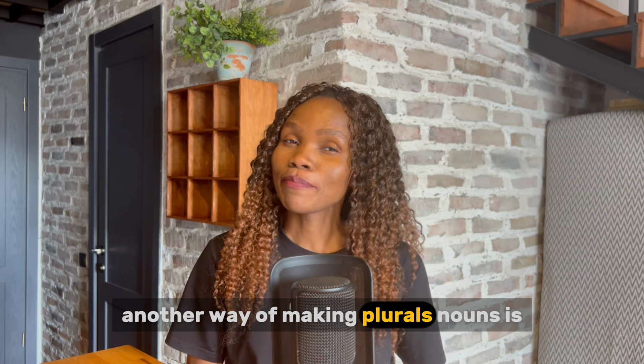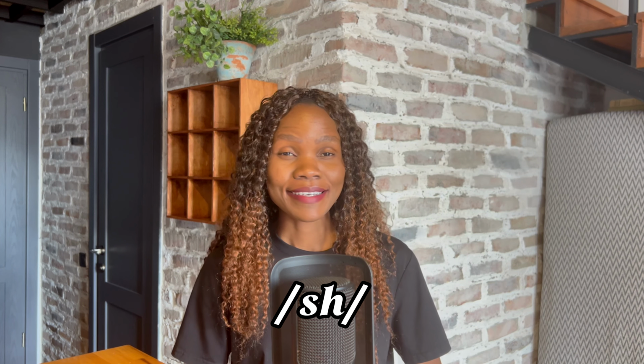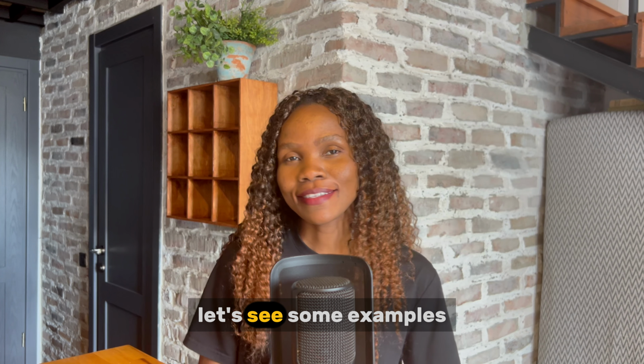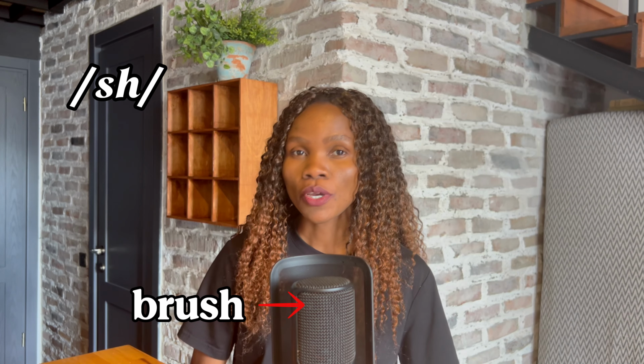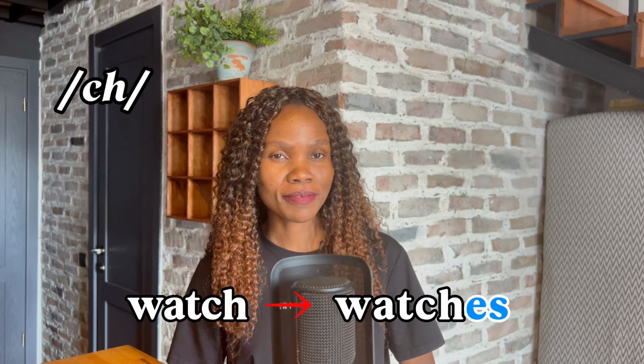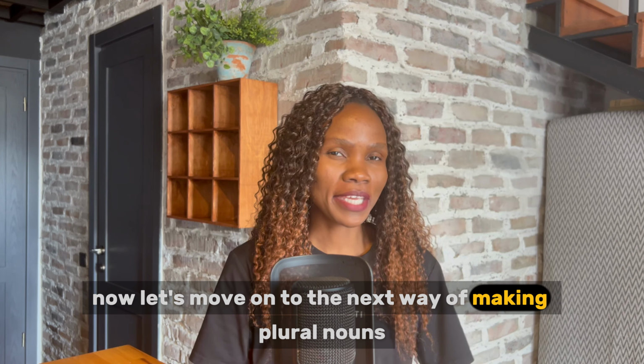Another way of making plural nouns is by adding es. We add es if a word ends in sounds s, ch, sh, x, and z. Let's see some examples. Sound s or letter s, we say bus, buses. Sound sh, brush, brushes. Sound ch, watch, watches. Sound x, box, boxes.